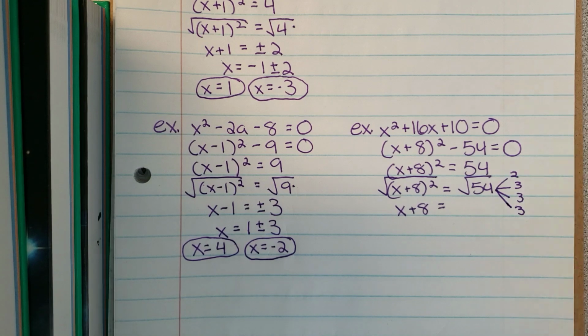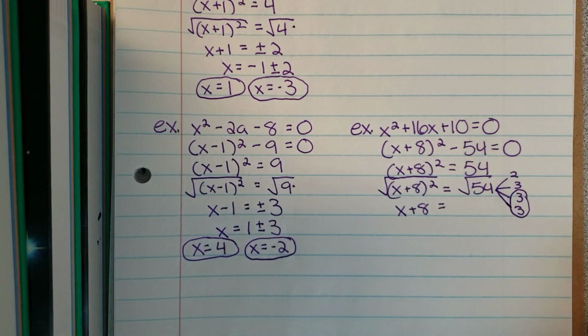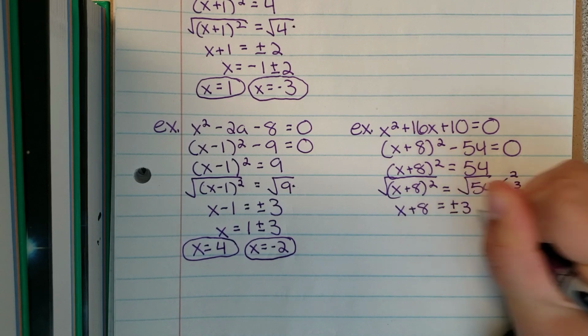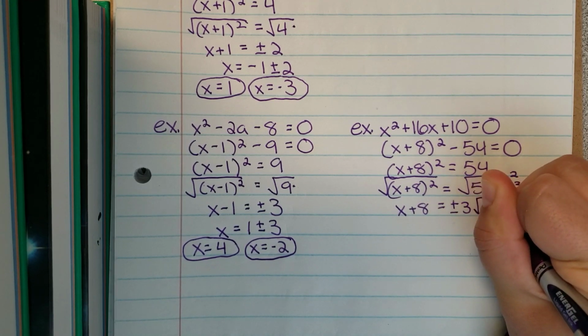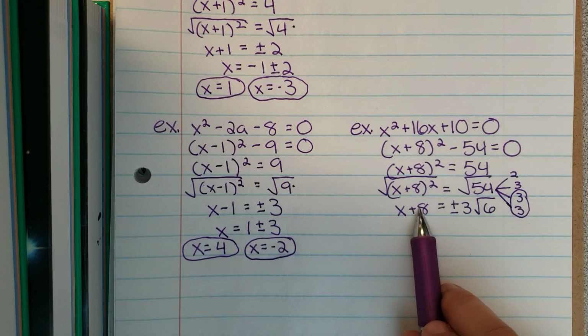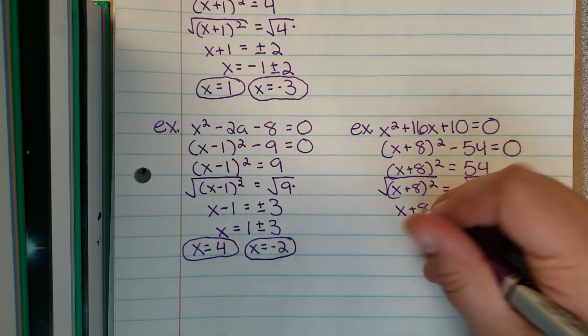So now I look for buddies that can come out. 3 is going to come out, and then 2 times 3 is going to stay inside. So we're going to have plus or minus 3 times the square root of 6, because 2 times 3 on the inside is 6. Then finally, we're going to bring that 8 over, and since we're adding 8 here, we're going to subtract to get rid of it.